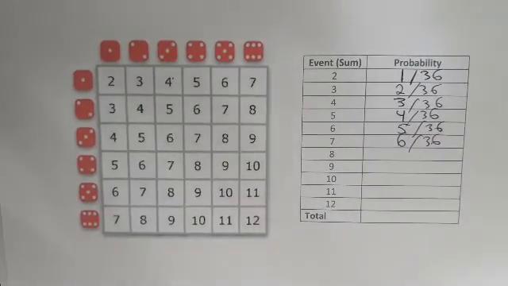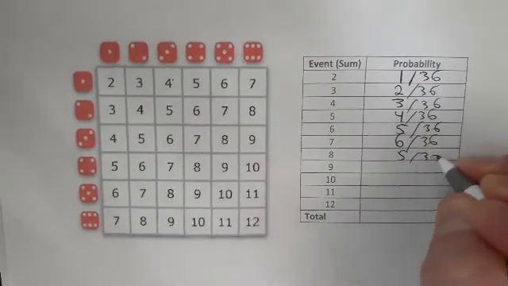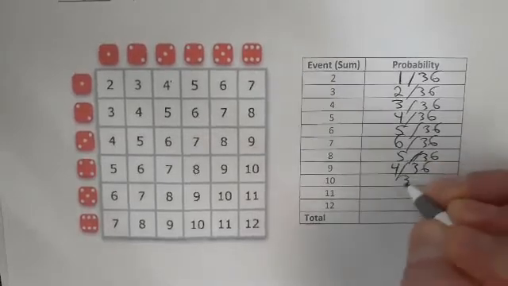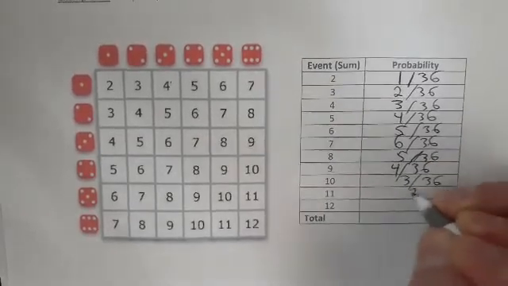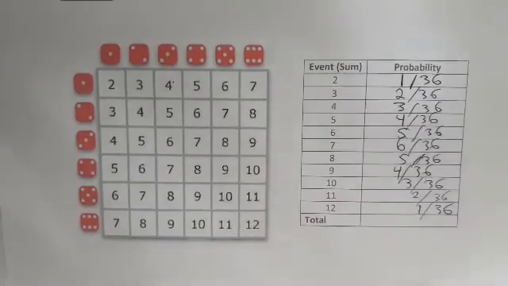You might notice some of these fractions are reducible. If you're doing a probability distribution table, these might actually be the better numbers to throw in there, not reduced. And I'll show you why in just a second. But if we go to 8, there are 5 of those 8s in there. 4 9s up in here. 2 10s up in here. 2 11s. And exactly 1 12 to get this.